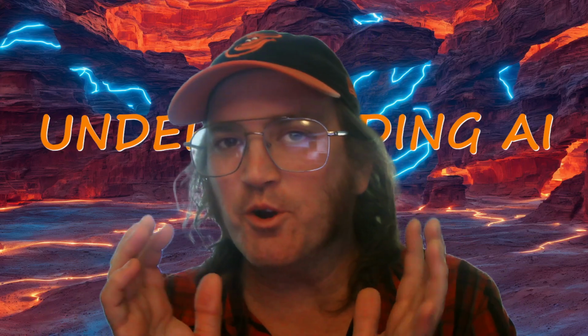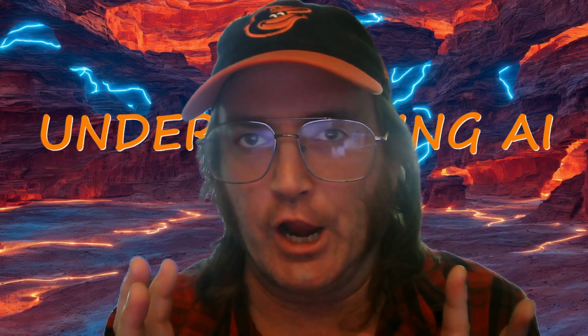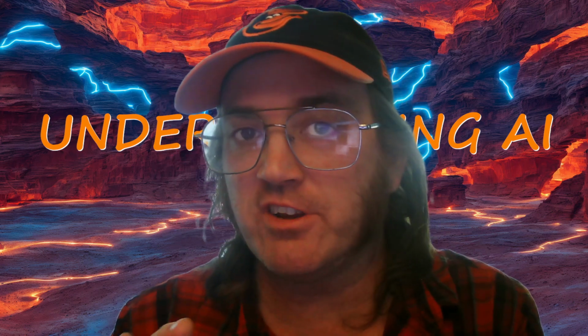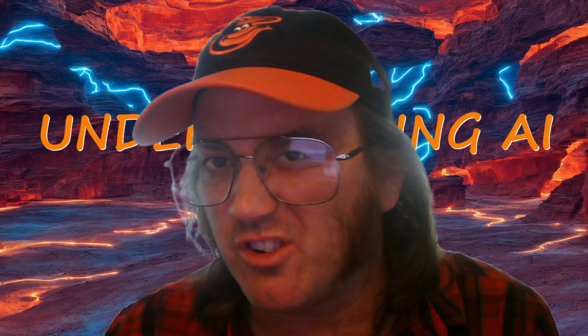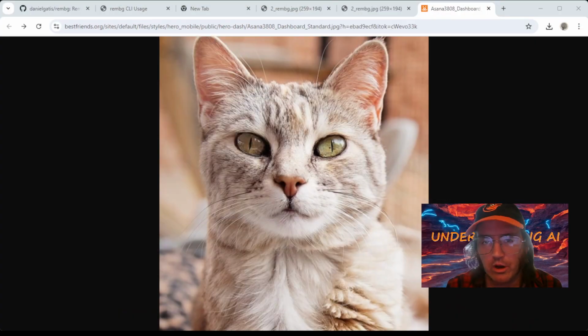My guys, we are going to work on a pretty cool little utility tool. It's called REMBG, and it actually stands for Remove Background. Pretty cool little thing here.